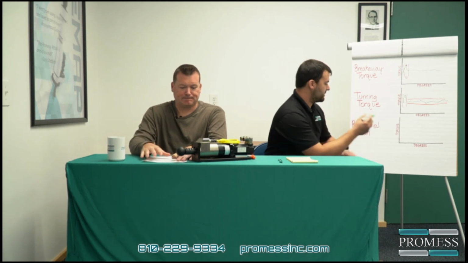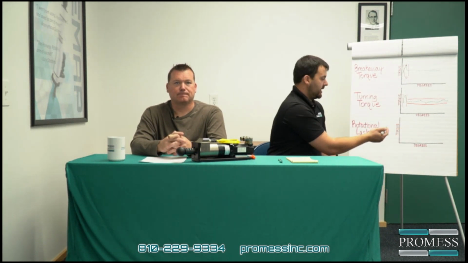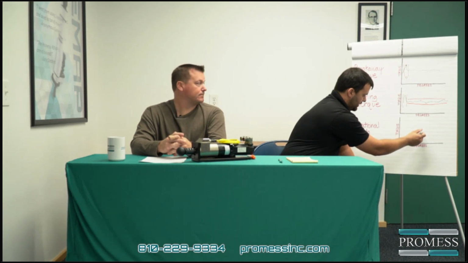Another one is lash, or specifically rotational lash, which is the lost movement or clearance in two components, typically a gear set. So a curve that we might see in that aspect, usually we plot this in the negative and the positive direction. So the curve usually starts in the center.